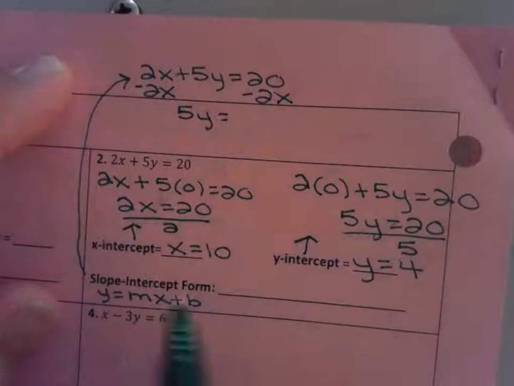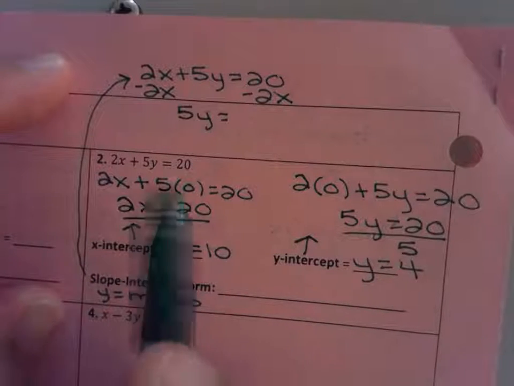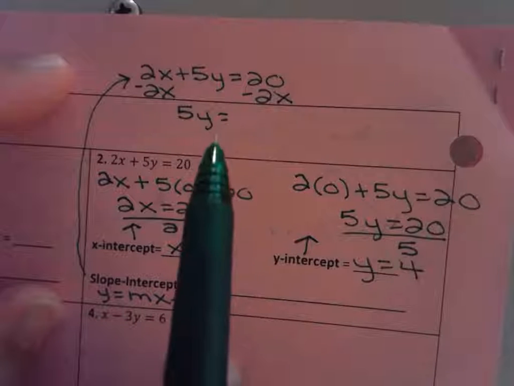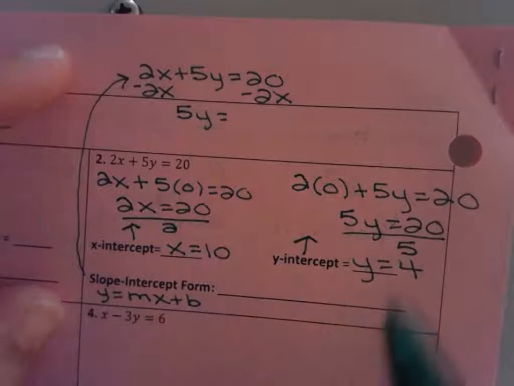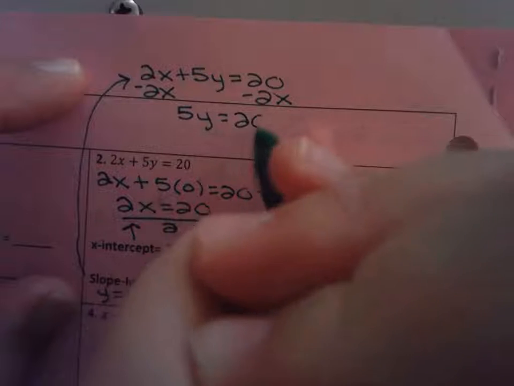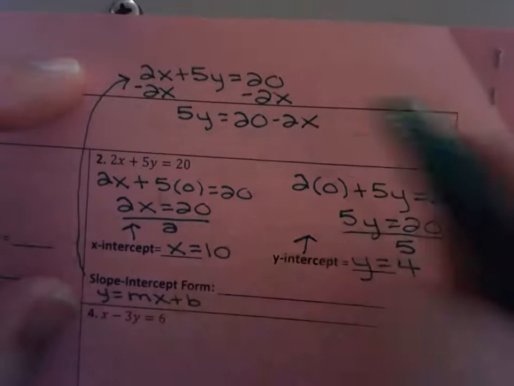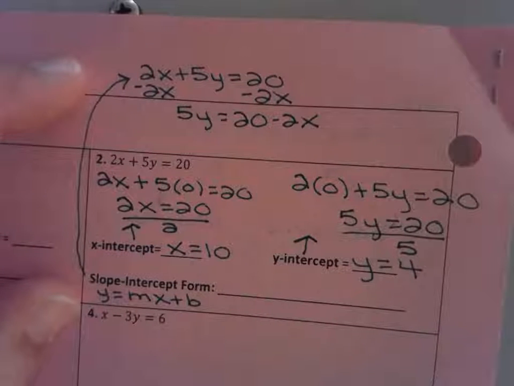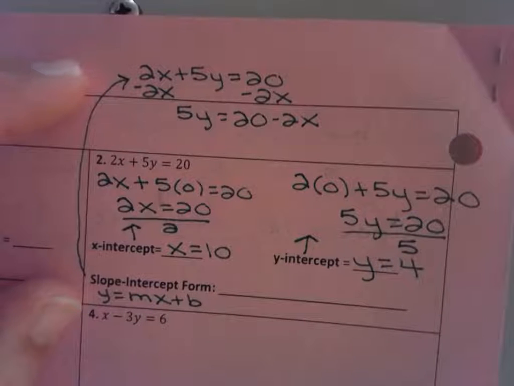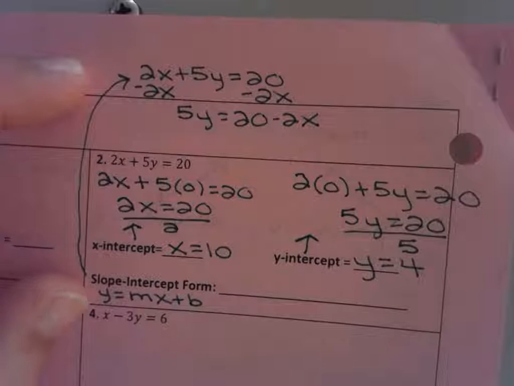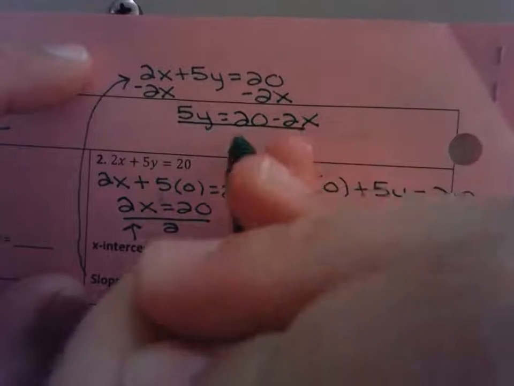Number 2 asks for the slope-intercept form. So you take the equation, we're getting y alone. So I subtract the 2x first. So 20 minus 2x. You can't subtract them because the x is with the 2, so you just leave it like that. You're good. How do I get y alone? Divide everything by 5.